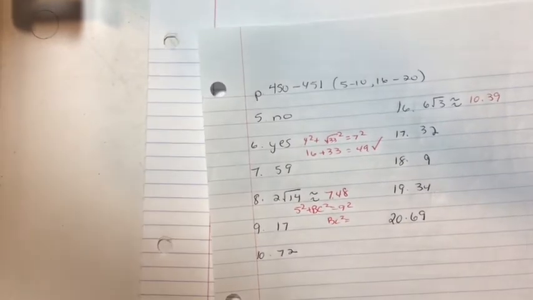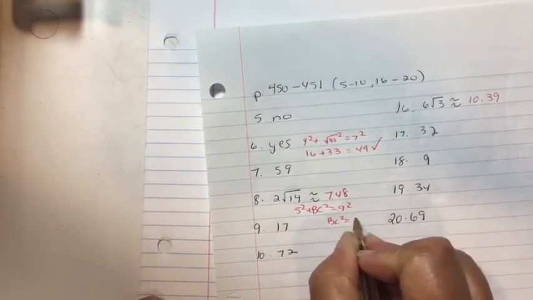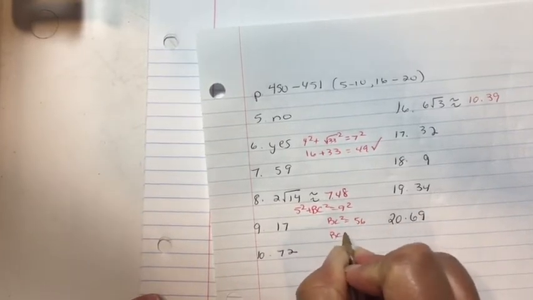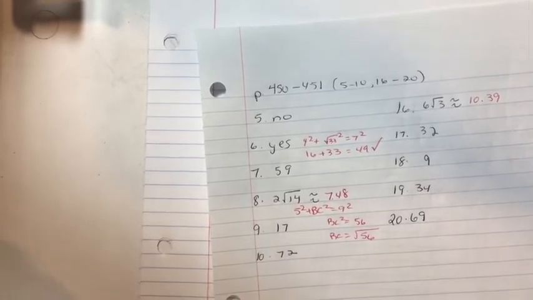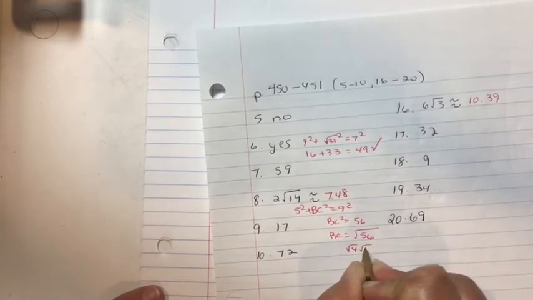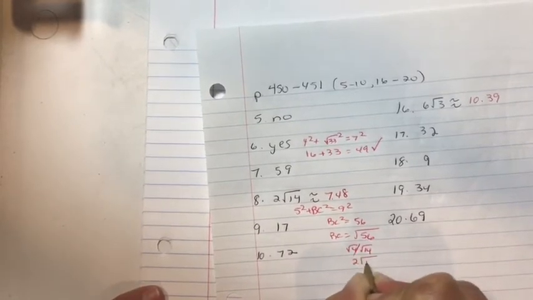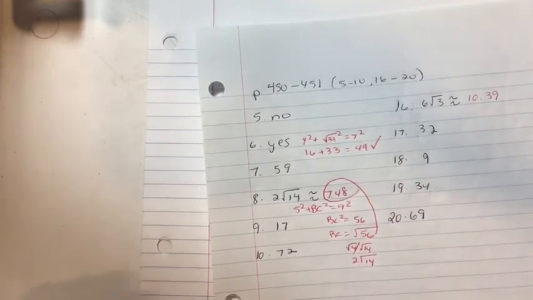Okay, 81, subtract 25 is 56. So to get BC, you're going to take the square root of 56. 56 is 4 times 14. Hence the 2 radical 14, or just pop it into the calculator and get 7.48.